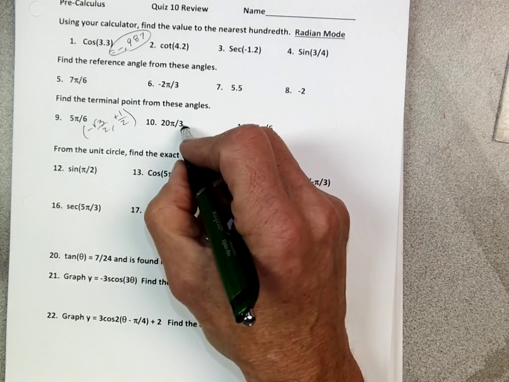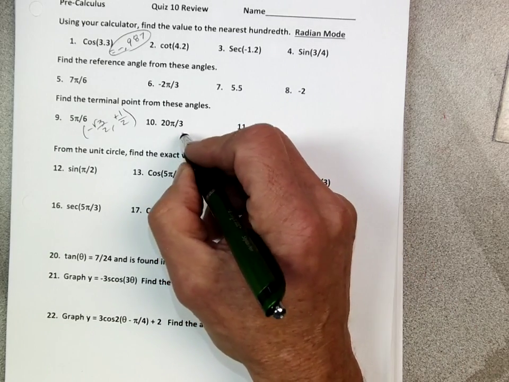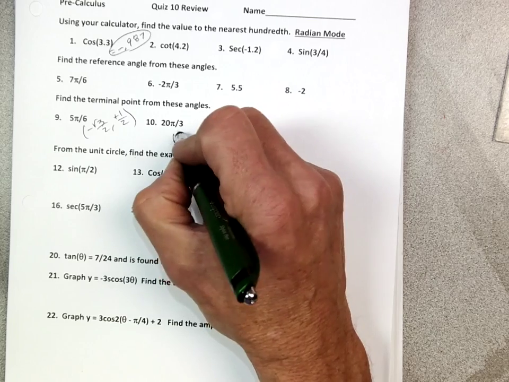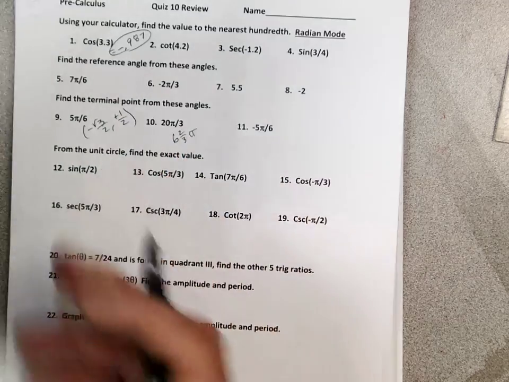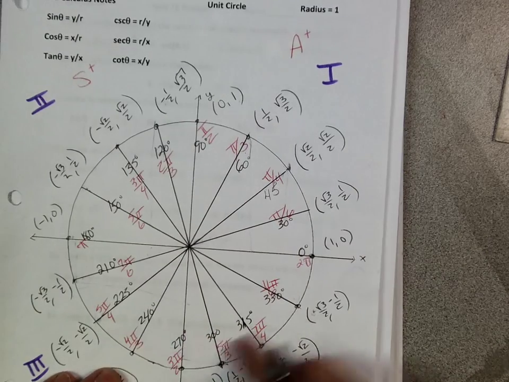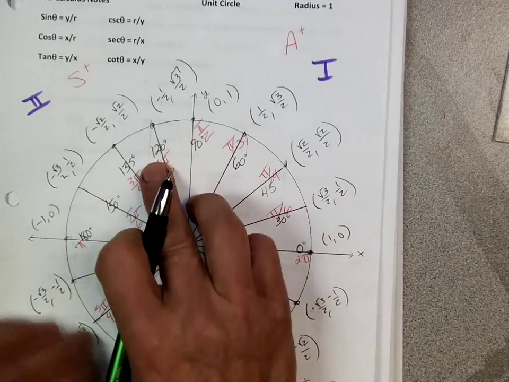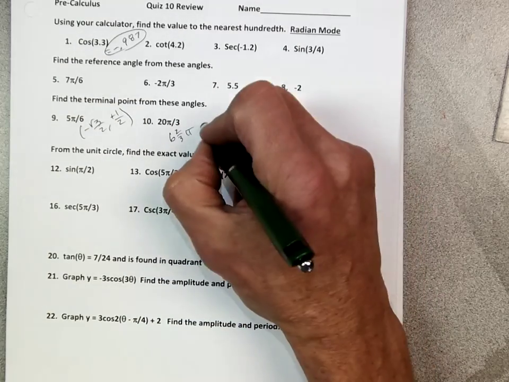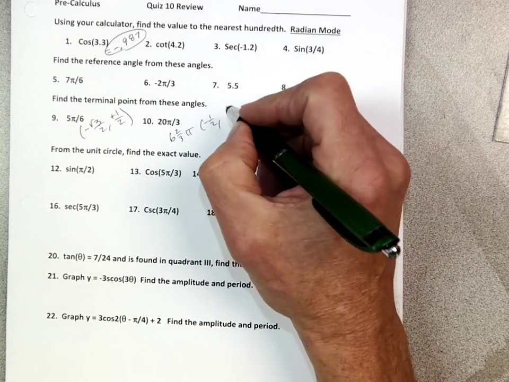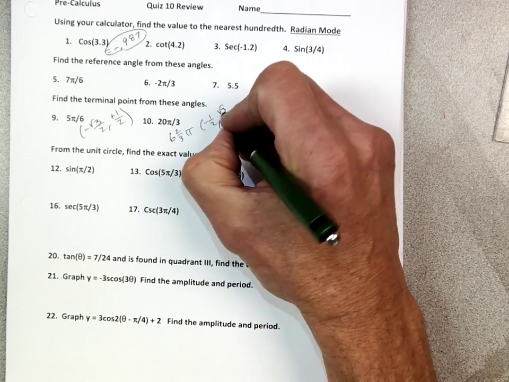20/3. Let's see, 3 goes into 20 how many times? 3 goes into 20 six times and 2/3. 1, 2, 3, 4, 5, 6, and 2/3 puts me right there at -1/2 and square root of 3 over 2.